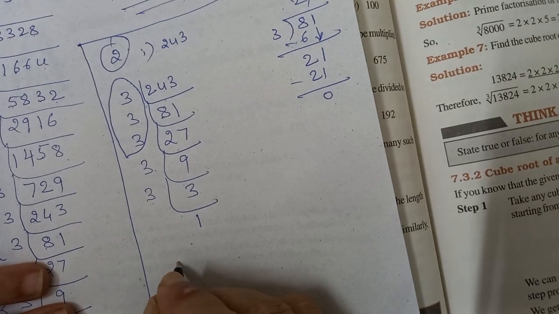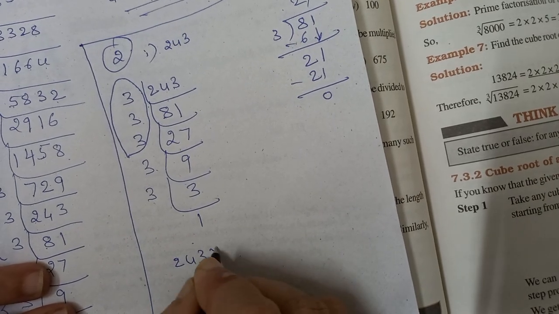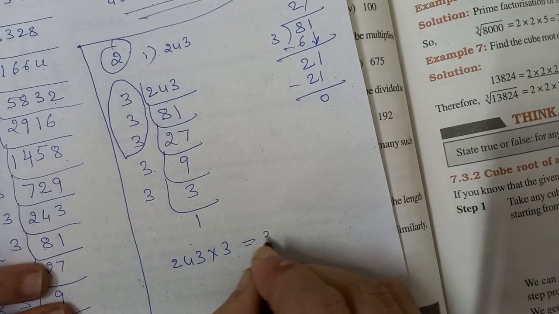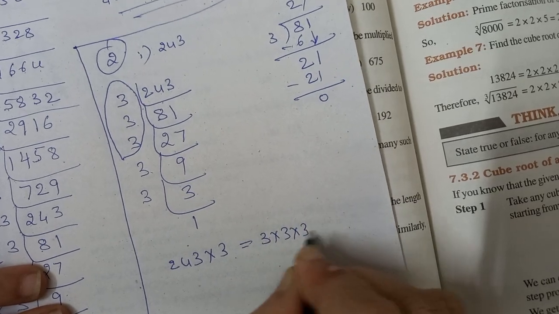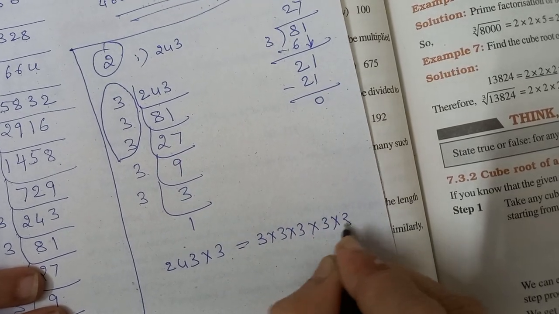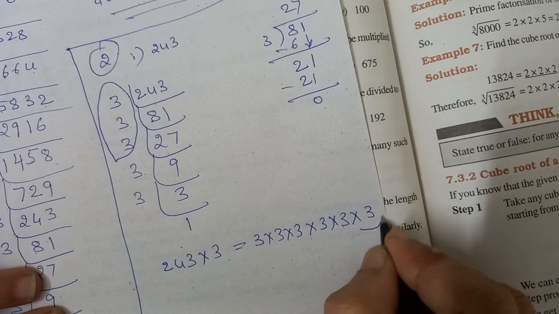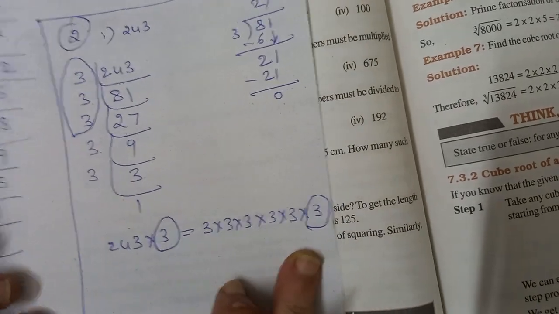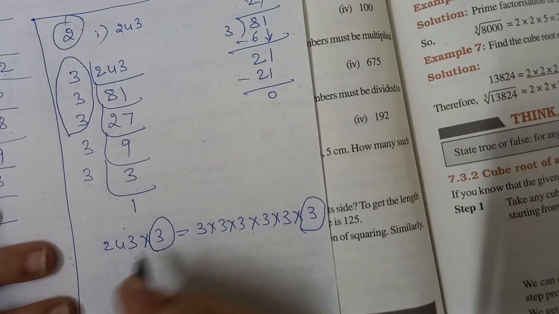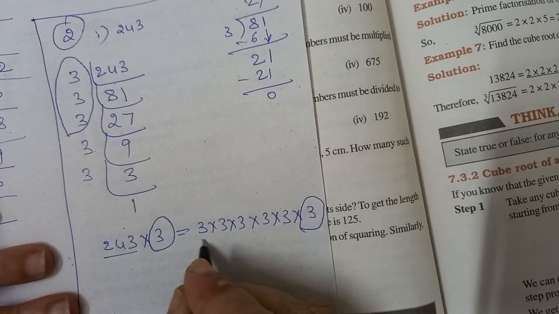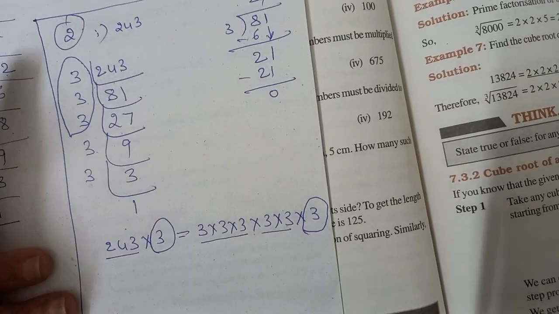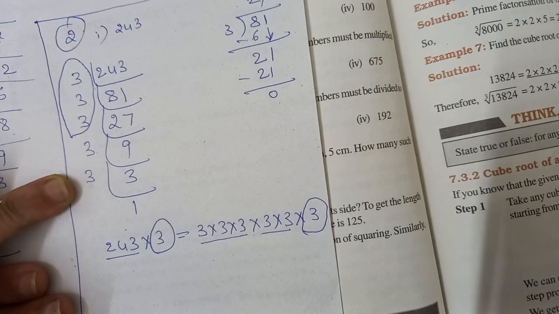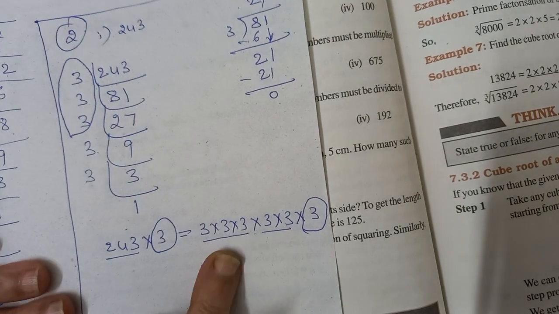Therefore, 243 into 3 is equal to 3 into 3 into 3 into 3 into 3 into 3. This 3 is multiplied on both sides of the equation. As we know that 243 is equal to 3 into 3 into 3 into 3 into 3, we have found the prime factors of 243 like this.